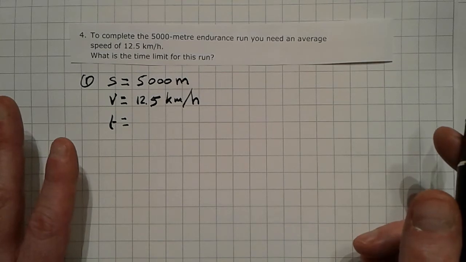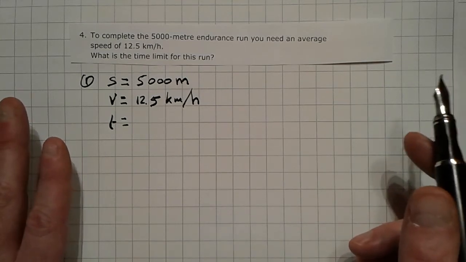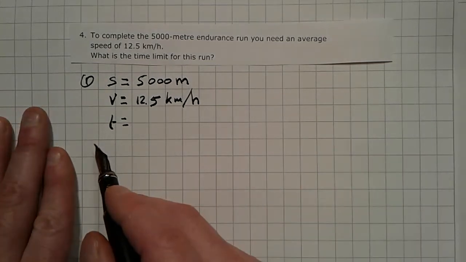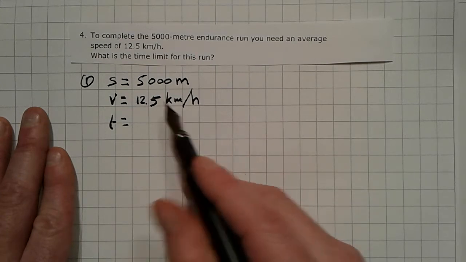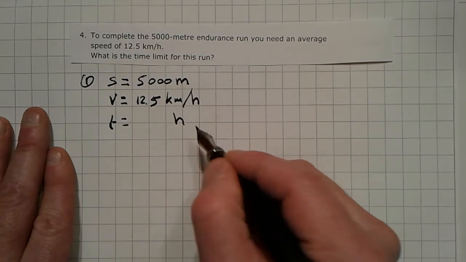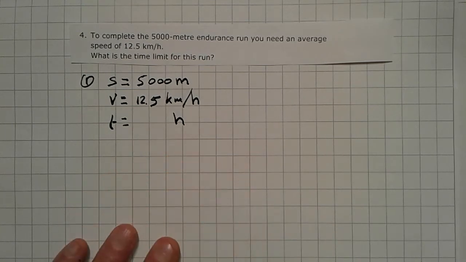They don't tell us the unit. If we don't want to do difficult, we have hours already in our unit for velocity. Let's use hours. And maybe later we'll think, okay, let's convert this to minutes or seconds, but first do it in hours.